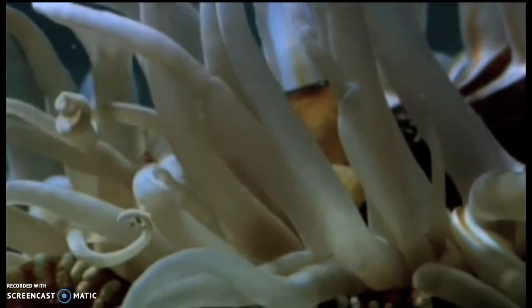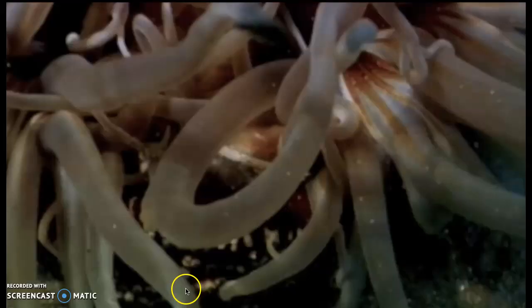Dragging the fish into its mouth, the anemone devours it with tools invented by its ancient ancestors. The goby will be slowly digested alive.